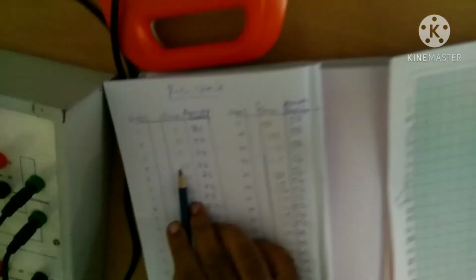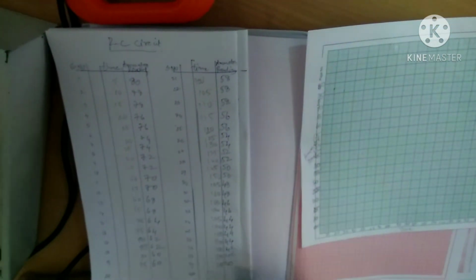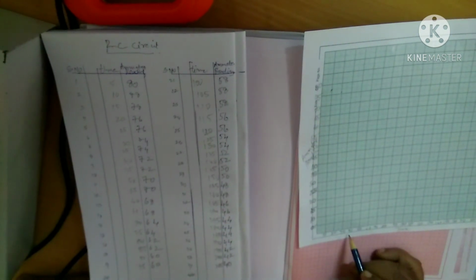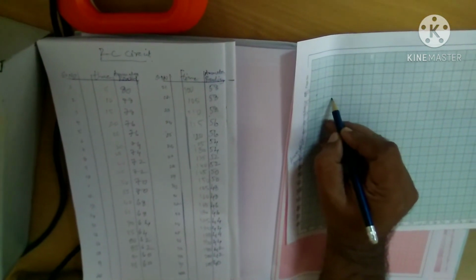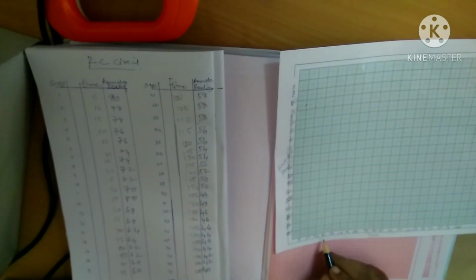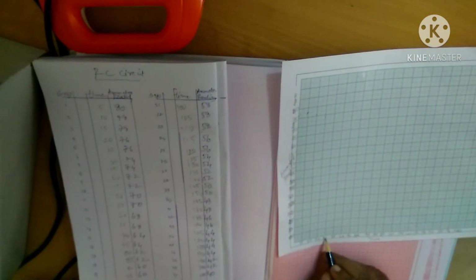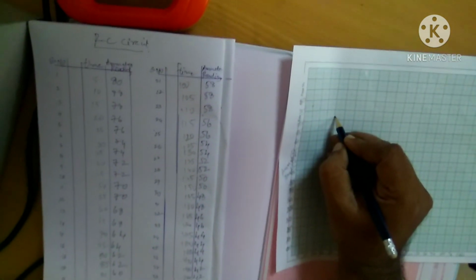And then for 20 we have 76. So let us go for 20, and this is 75. And then once again for 30 we have 74. So let us go for 30, 74. So somewhere here it will be. And then for 40 we have 72. So this is 40, we have 72 here.